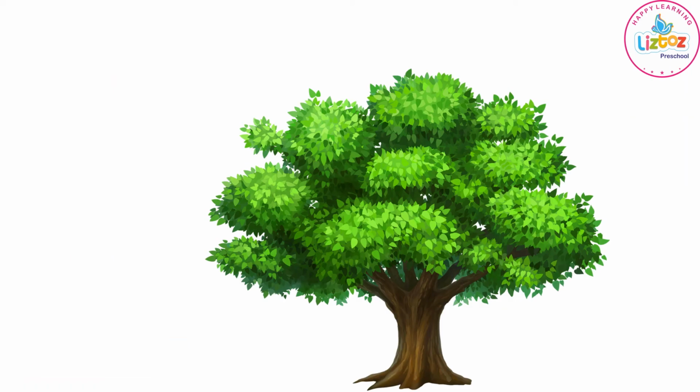Children, see here. What is there? Tree, isn't it? Now we will watch what's going to come there. What is this? A bird. One bird.